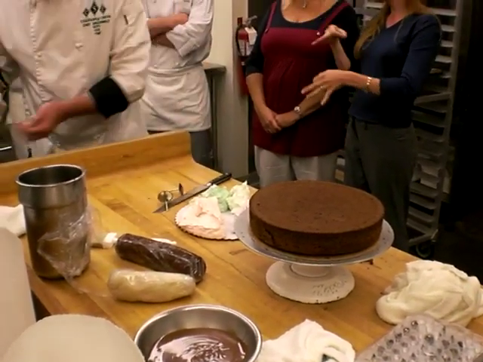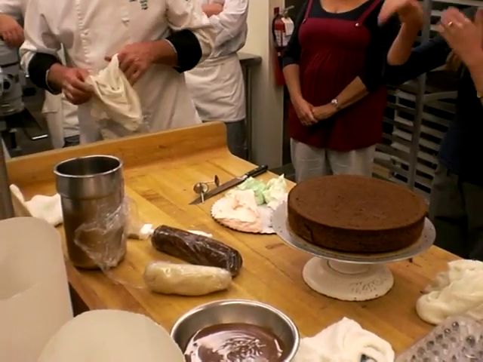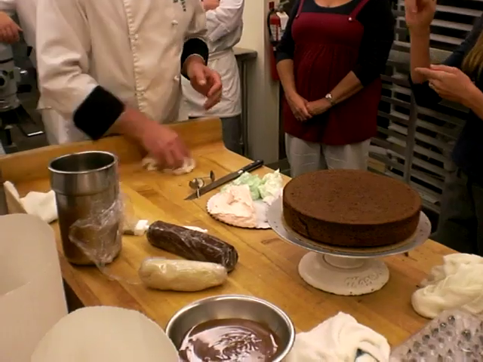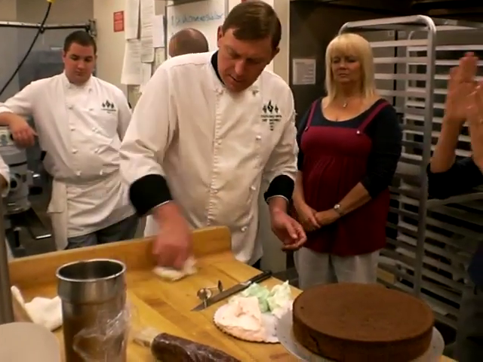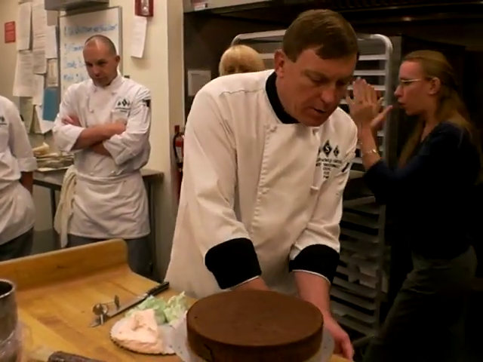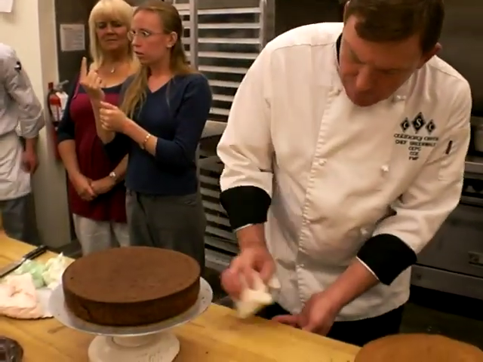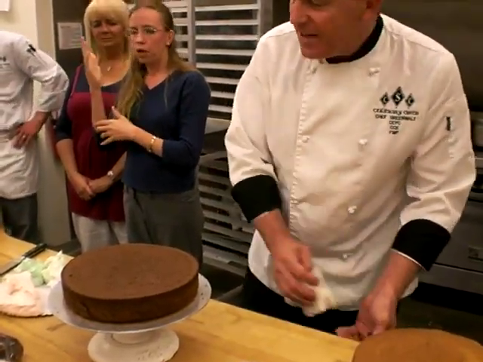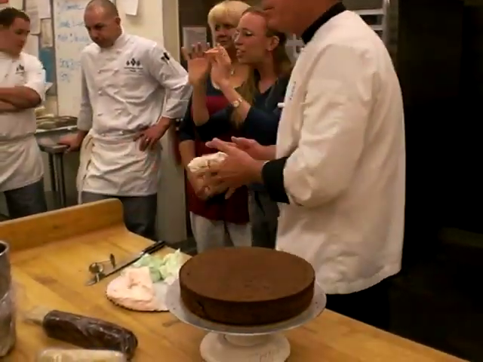And then with all the components that we pulled together, the ganaches, the buttercreams and whatnot, I have in the hallway a dozen cakes, and it's my hope that everybody will adopt a cake and decorate it to its completion.